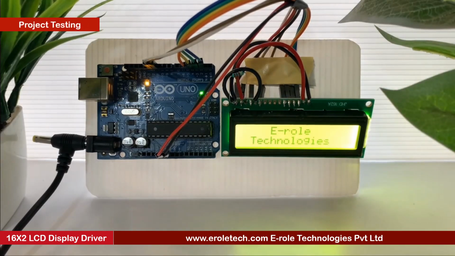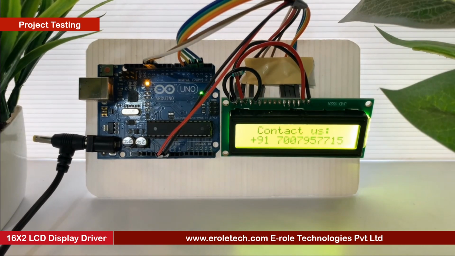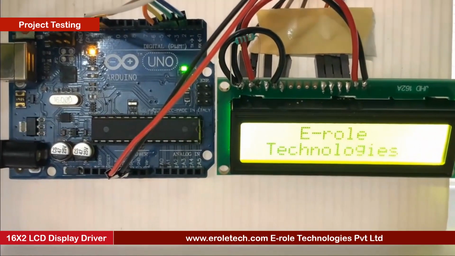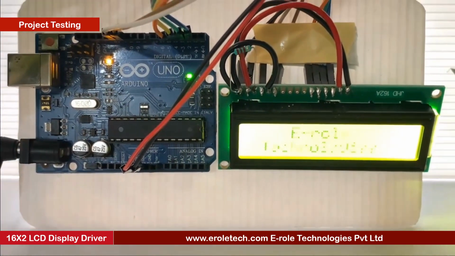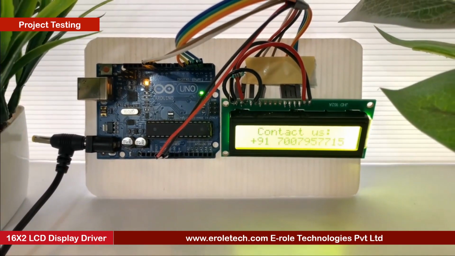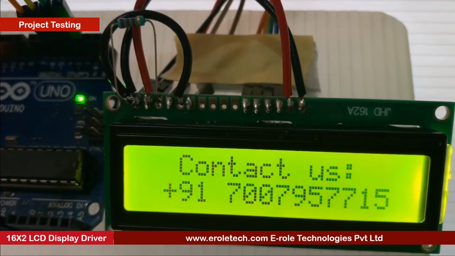Now we will power up our circuit and test its functionality. We can see that the display is showing the messages one by one, as we have declared inside the program. Our circuit is working perfectly.